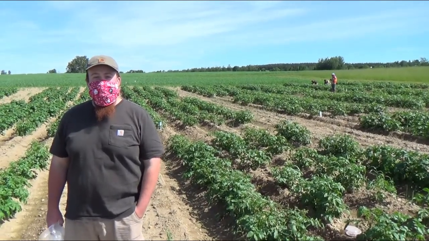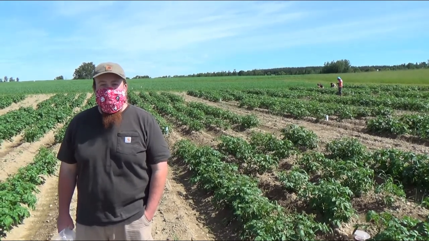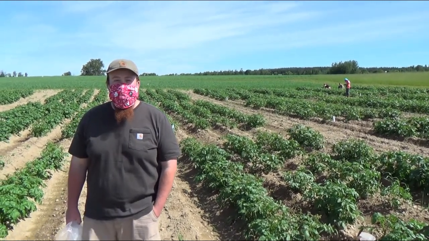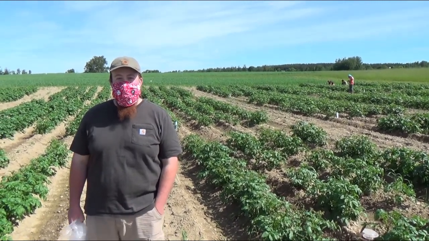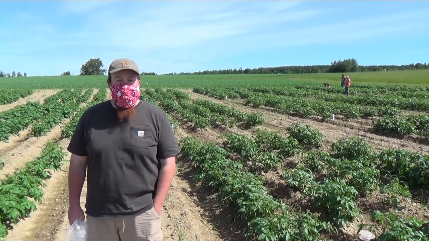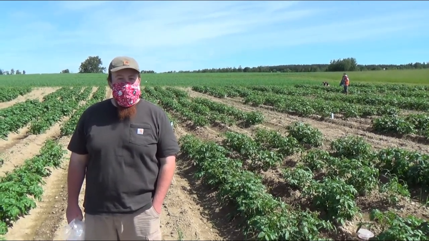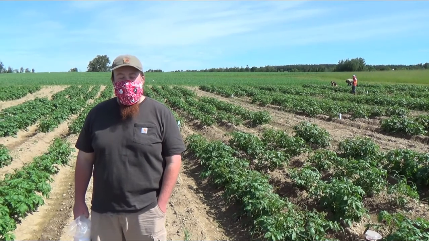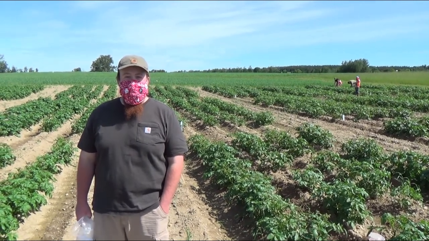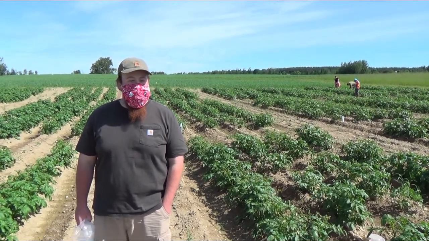Hi, my name's Sam Pallas. I'm a master's student in entomology. I'm testing the effects of a new insecticide on Colorado potato beetles, and we're also testing if it has any effect on non-target insects, some of which are beneficial biological control, some of which help pollinate.